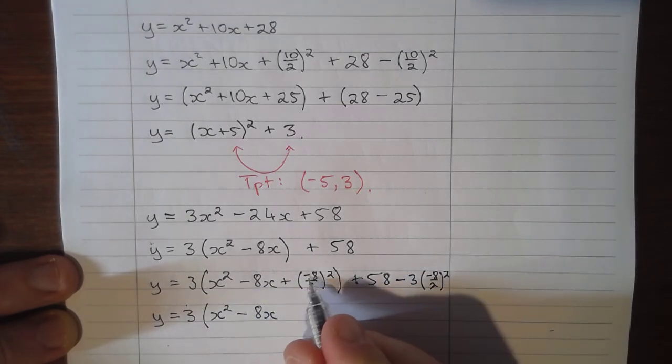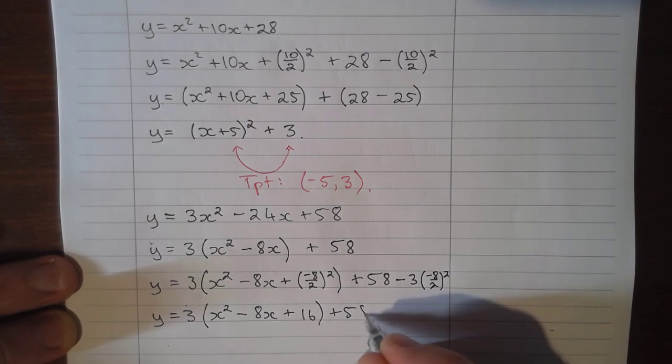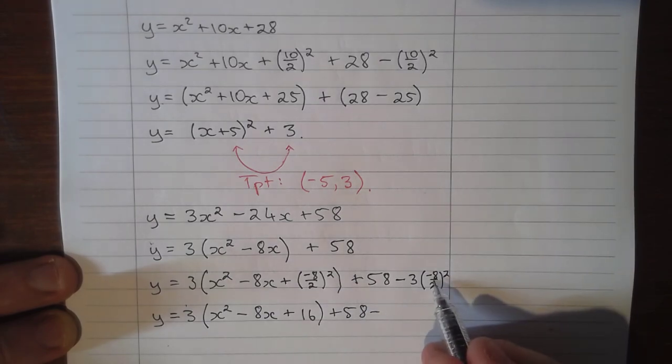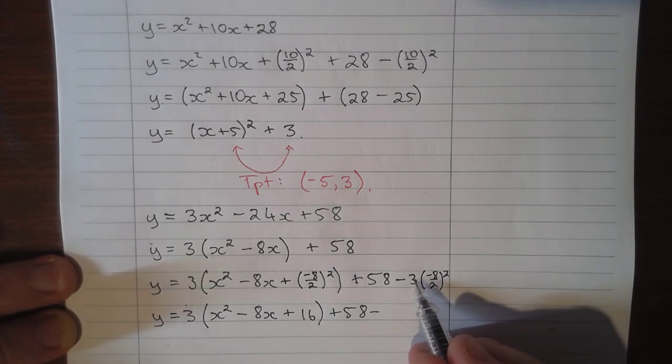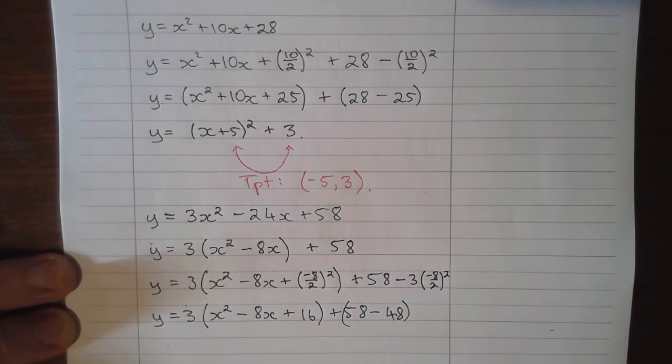Minus 8x plus minus 8 on 2, which is minus 4. Minus 4 squared is 16. So I'm going to have plus 16. Then I've got 58 minus, let's do that again, minus 8 on 2 is minus 4. Square it is 16. Times 3 is 48. Our second little piece there.